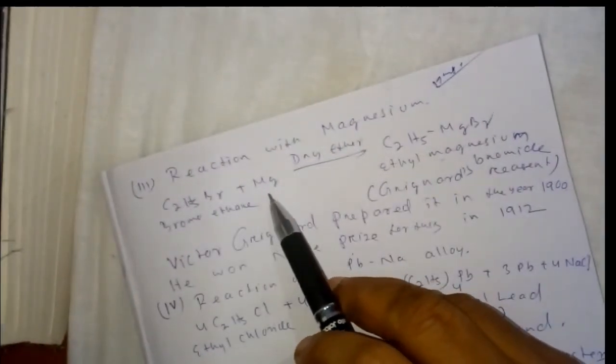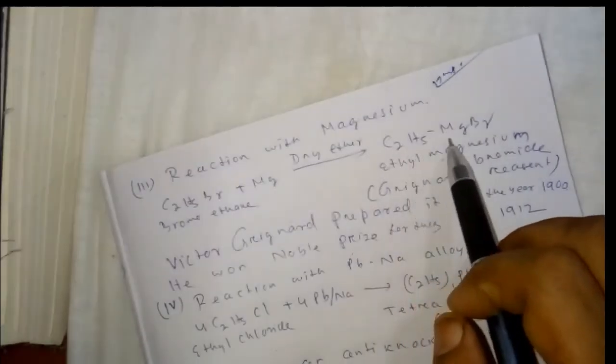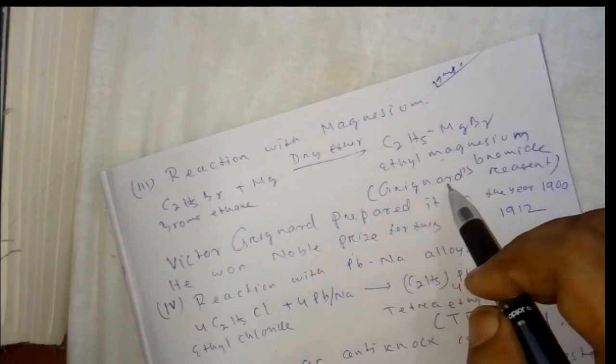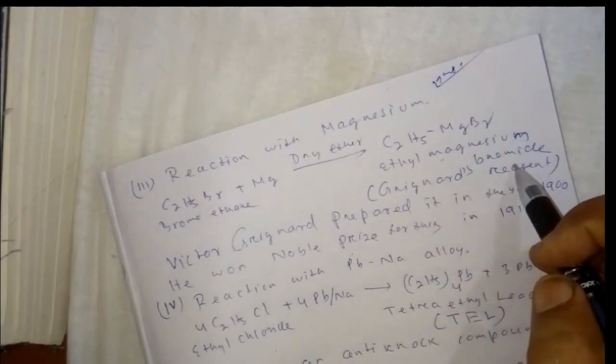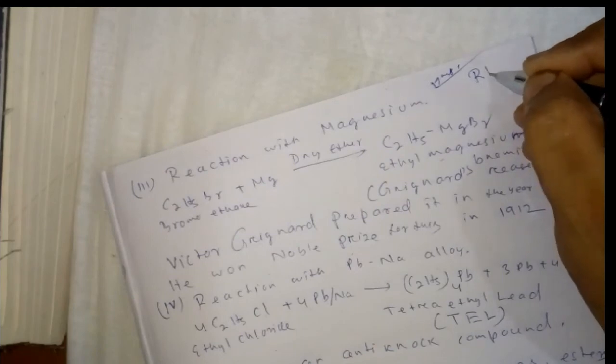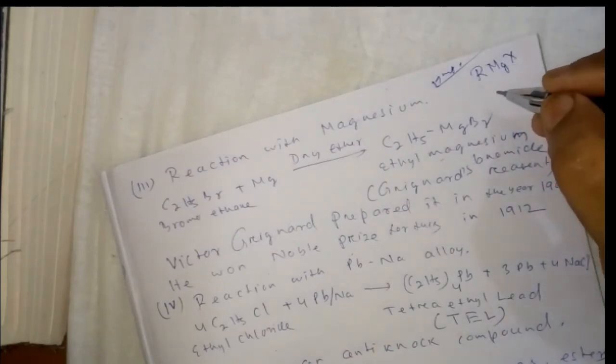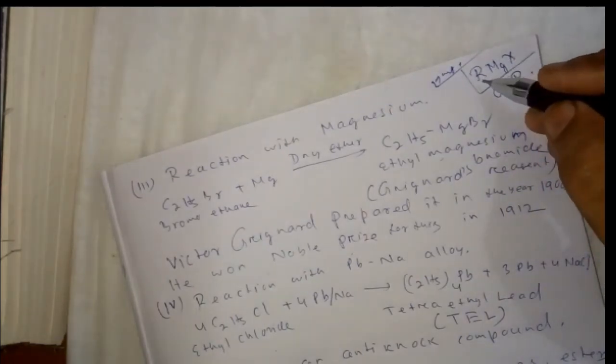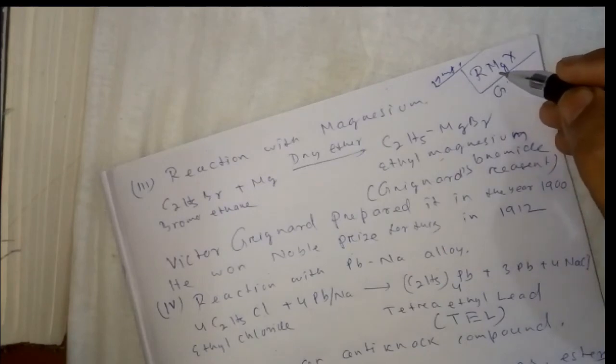Another is reaction with magnesium. Important. Reaction with magnesium. This is very important. C2H5Br plus metallic magnesium in presence of dry ether solvent will give C2H5MgBr, ethyl magnesium bromide. It is called Grignard's reagent. Grignard's reagent is RMgX. R means alkyl group or maybe aromatic, then magnesium, then halide. Alkyl magnesium halide.